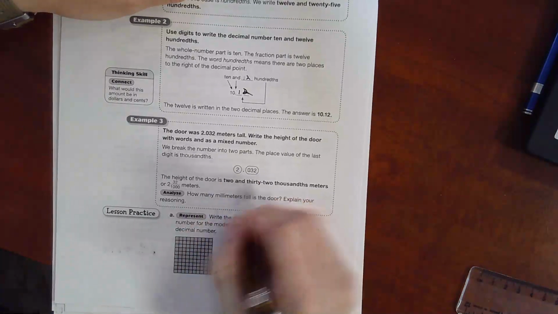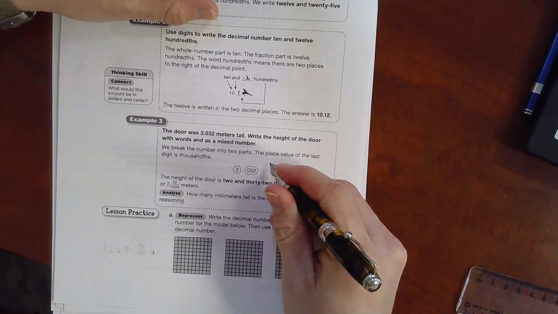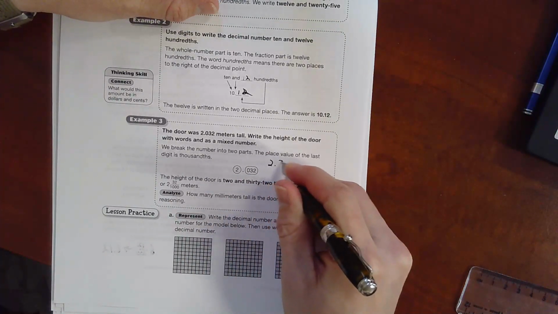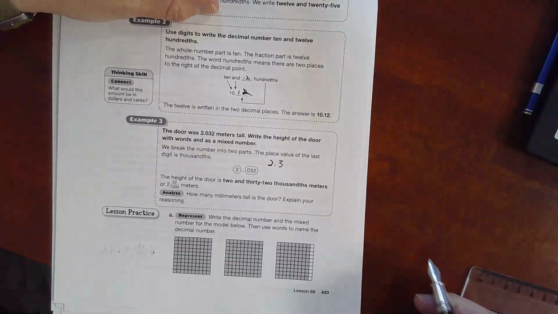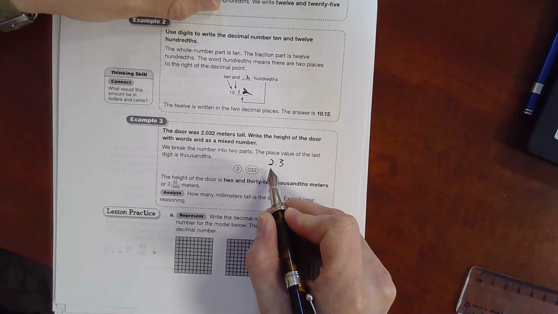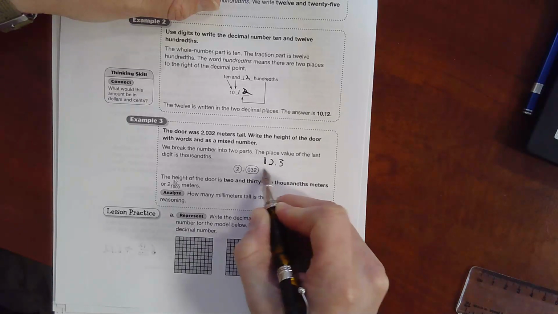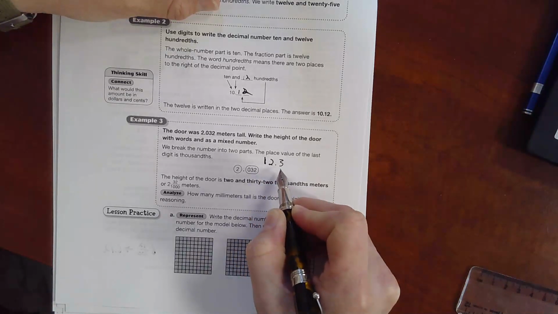It's easier to figure out the name of it if you put it over a fraction. The weird thing for me is if I have 2.3, it's weird to think of this as a tenth, because this is a ones column. That's a 10. So why is this a tenth?